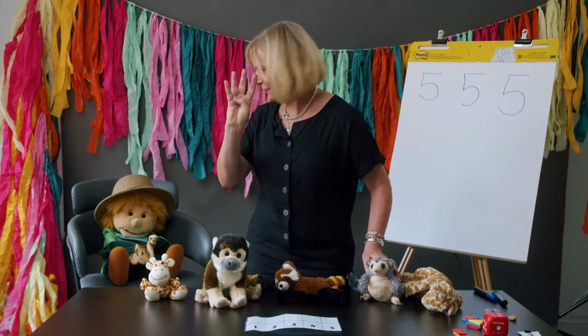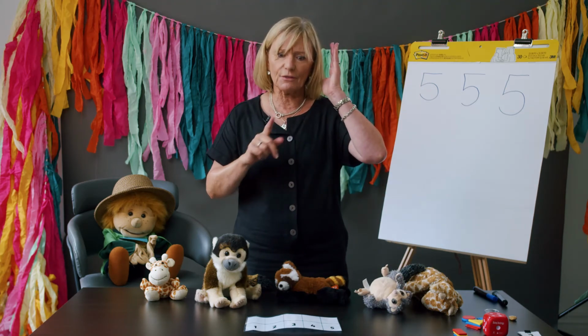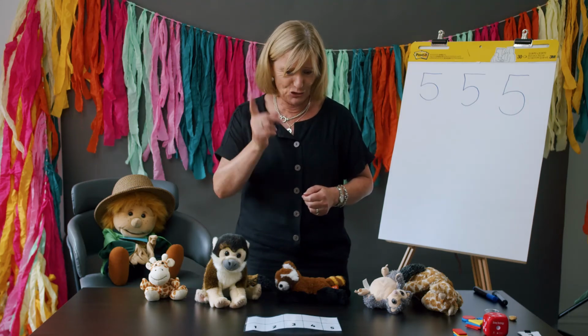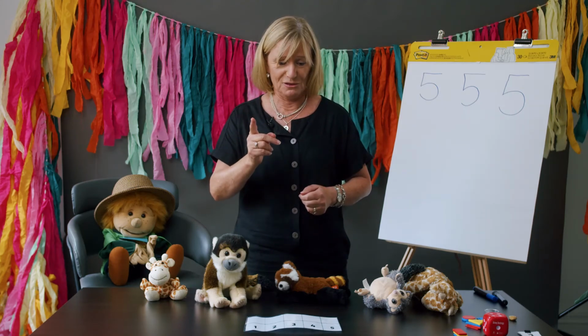4 cheeky monkeys jumping on the bed. One fell off and bumped his head. Father called the doctor and the doctor said, "No more monkeys jumping on the bed."